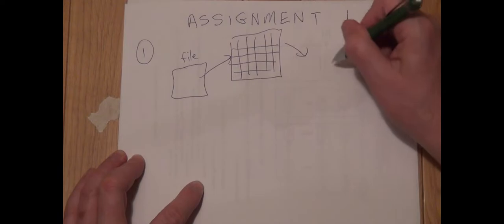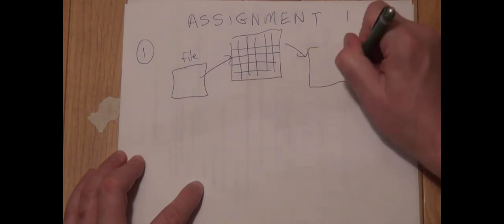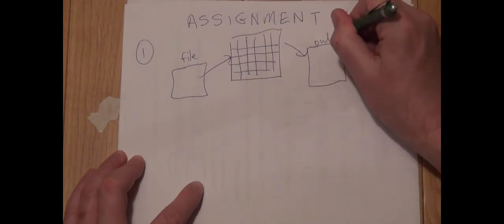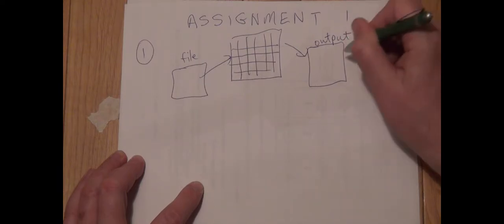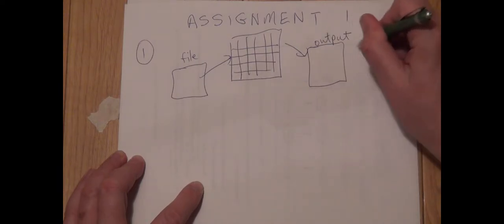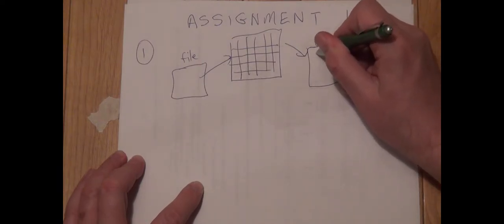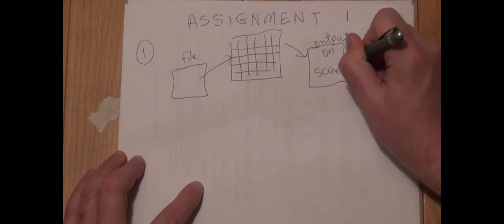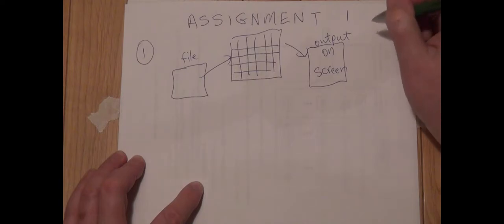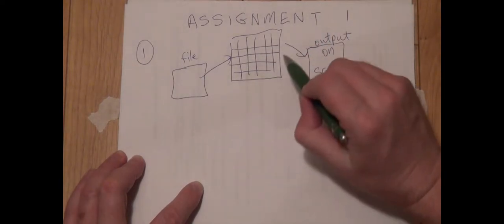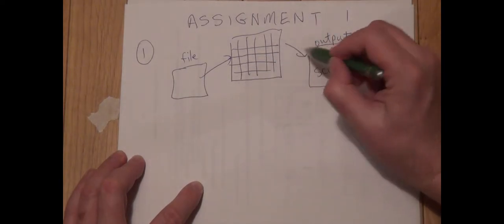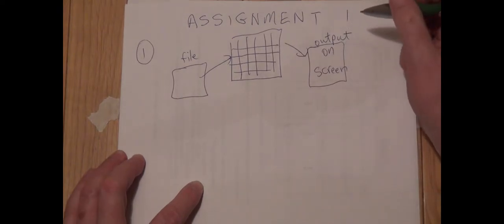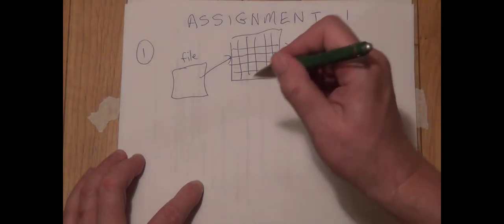And then, from time to time, we need to output the information from the 2D array onto the screen. So that's one of the main parts of assignment number 1, taking input from a file, putting it into a 2D array, and from time to time displaying it on the screen.